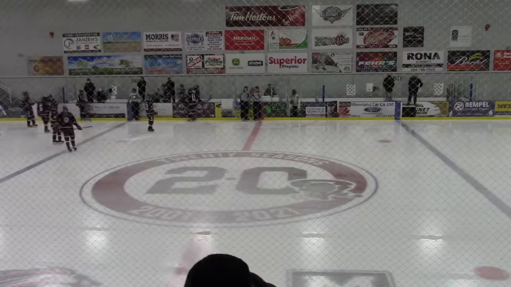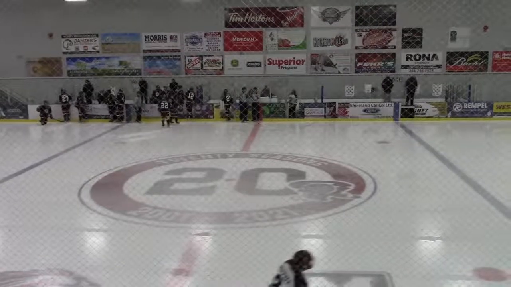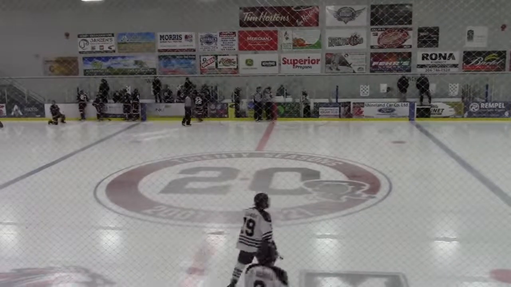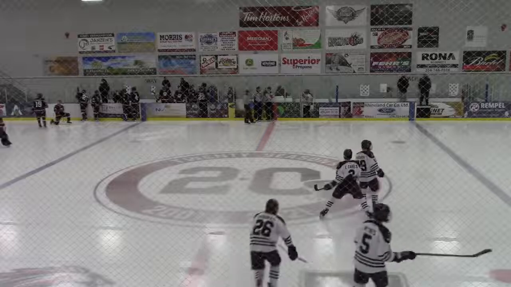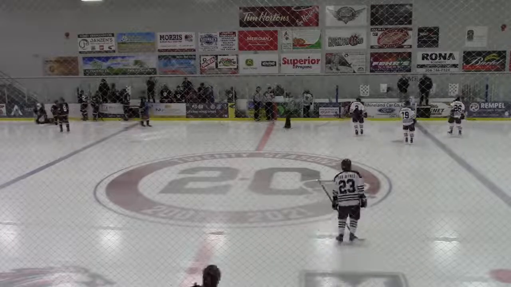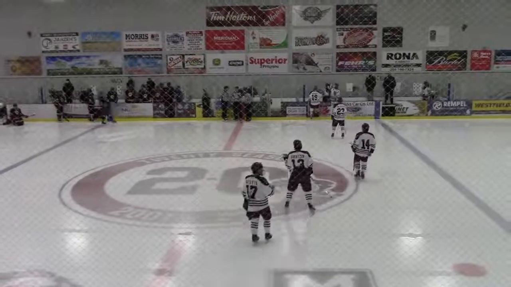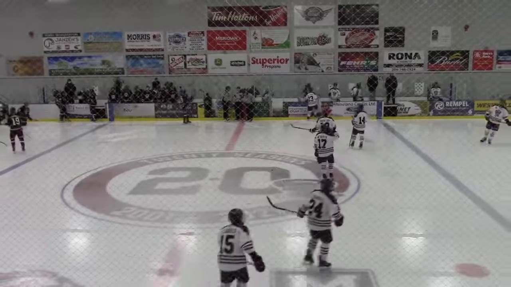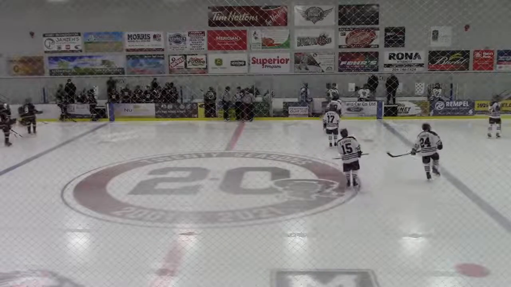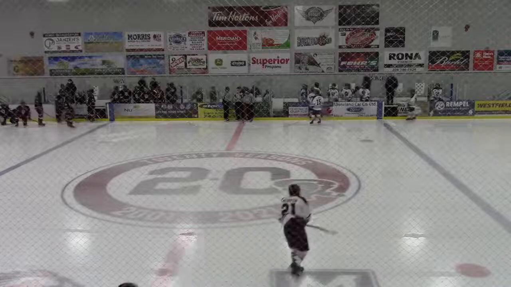And we're just set to start the third period as both teams are coming onto the ice. This should be an entertaining third period as we have a close one here, 1-0 in favor of the Twisters. Both teams have been playing very hard, but still a 1-0 game.